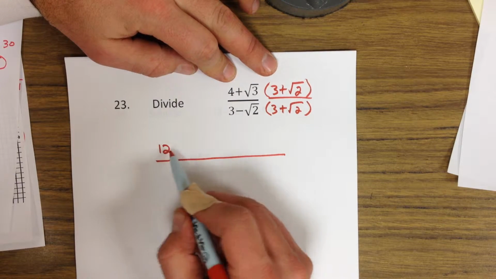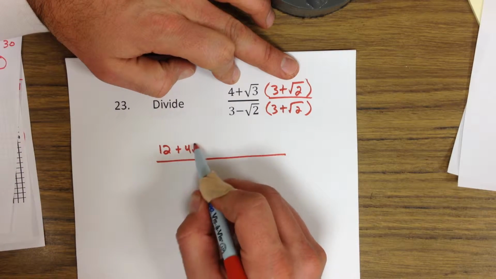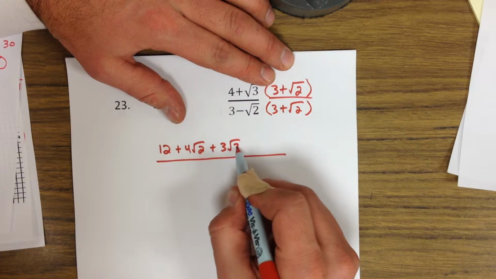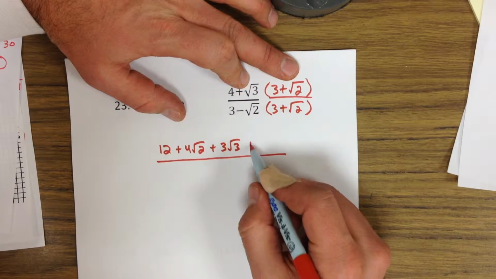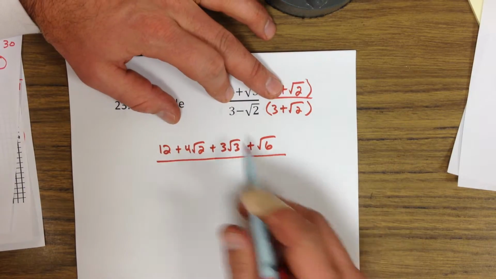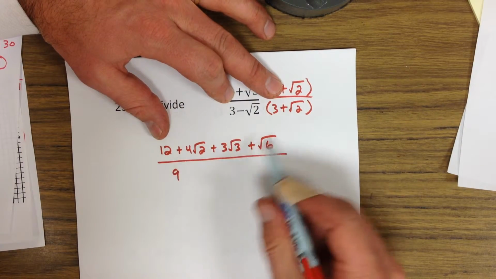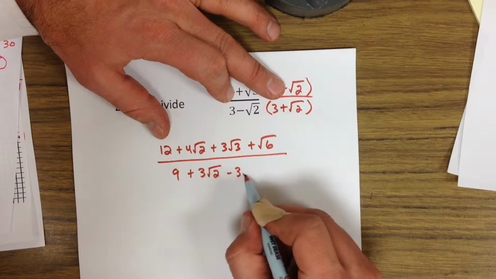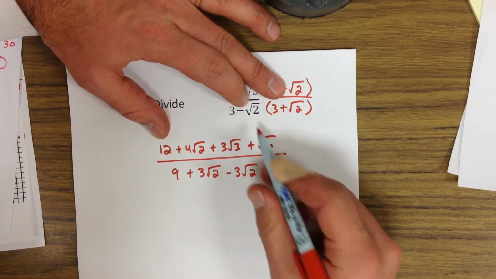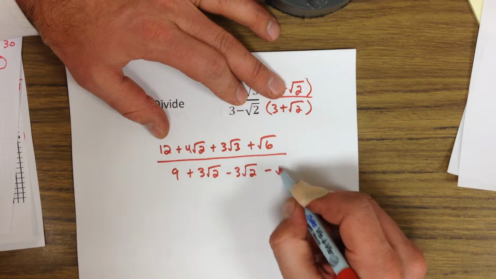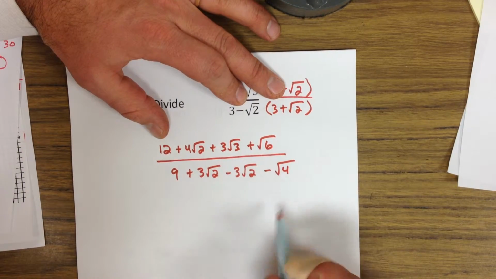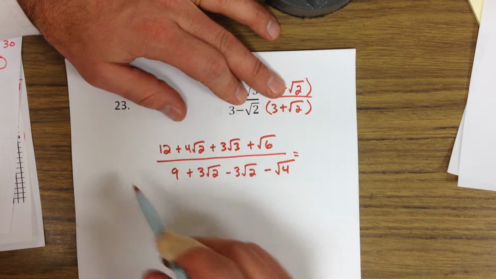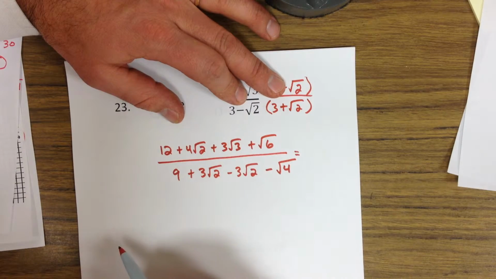4 times 3, 12. 4 times rad 2, 4 rad 2. 3 times rad 3 times 3 is 3 rad 3. And rad 3 times rad 2 is rad 6. All right, 3 times 3 is 9. Then I get positive 3 rad 2 and negative 3 rad 2. There's those opposites that cross out. And then negative rad 4, which really is just 2, or minus 2. So really the top cannot be simplified.